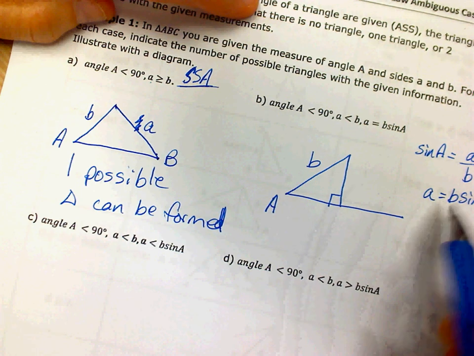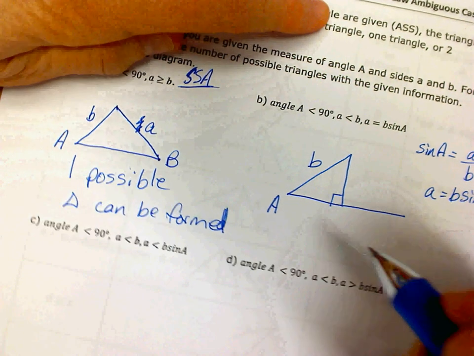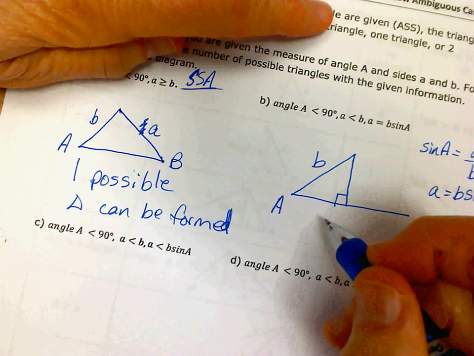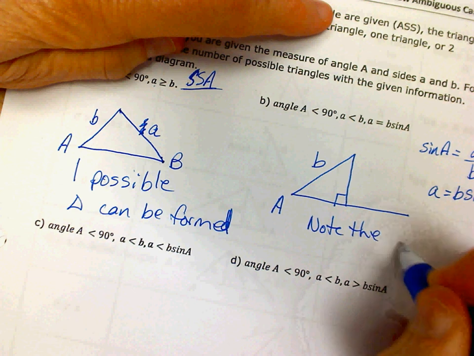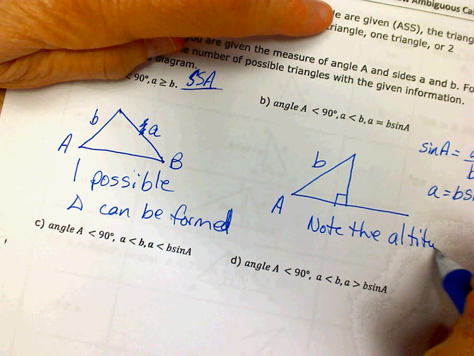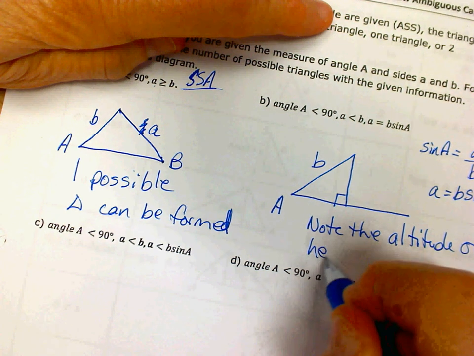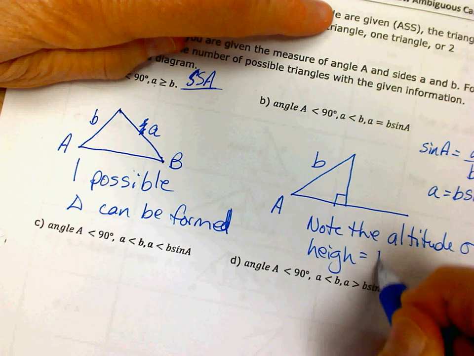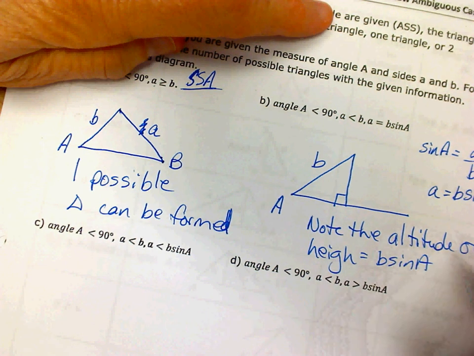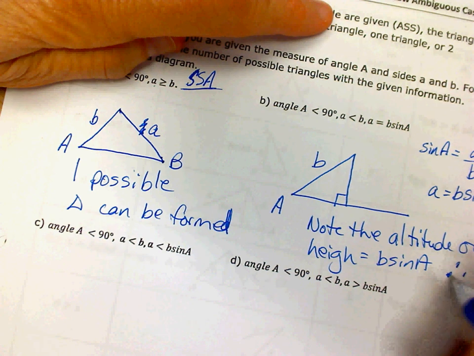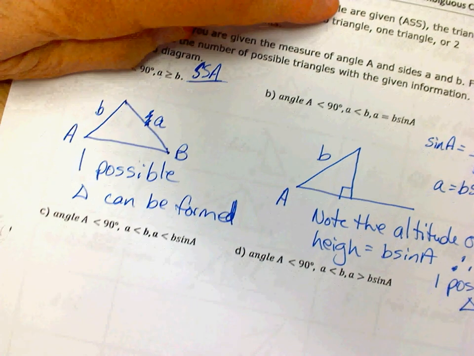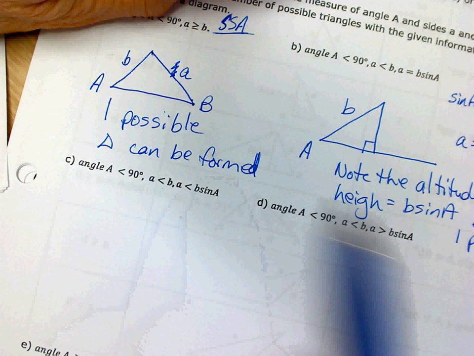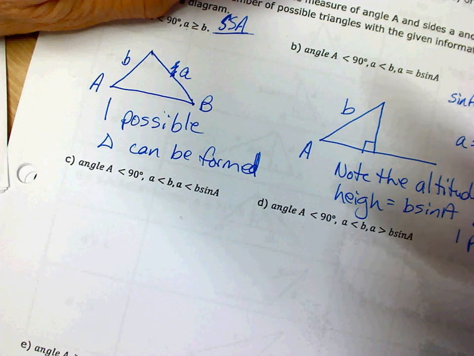Note the altitude or height equals B sine A. Therefore, you have one possible triangle. In this case, it's a right angle triangle. One possible triangle, so you only have one solution.